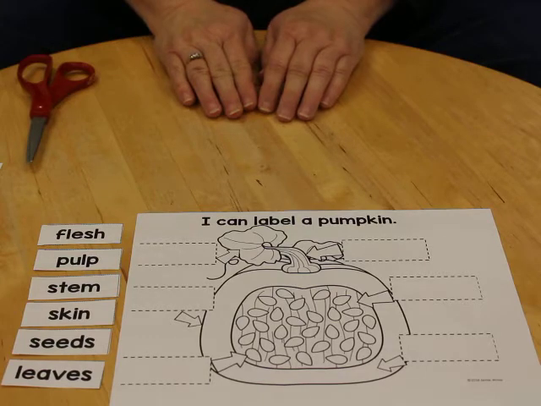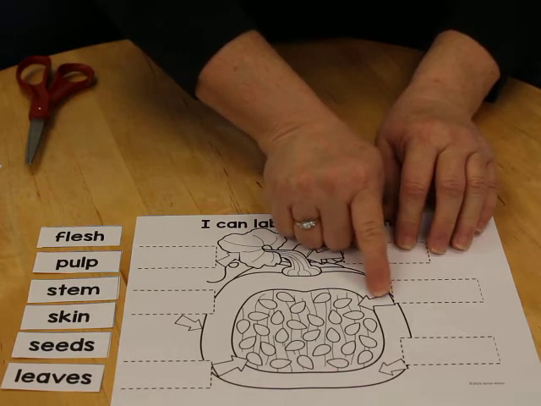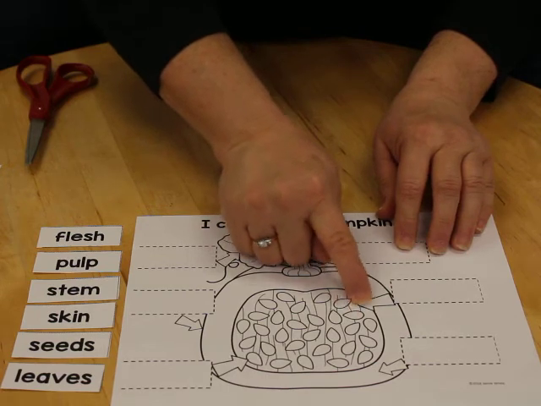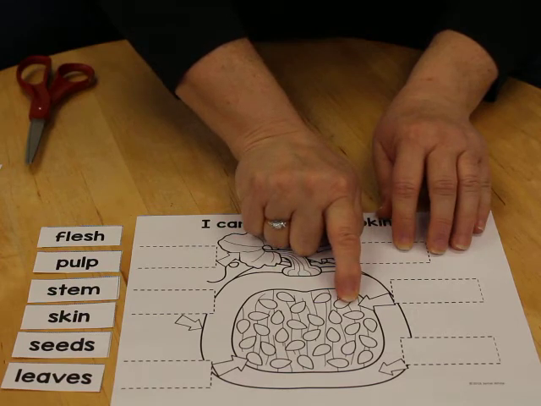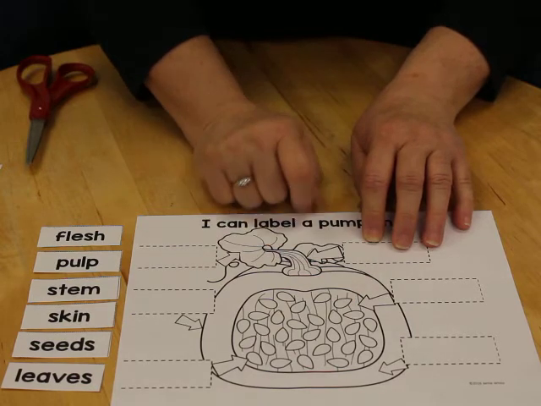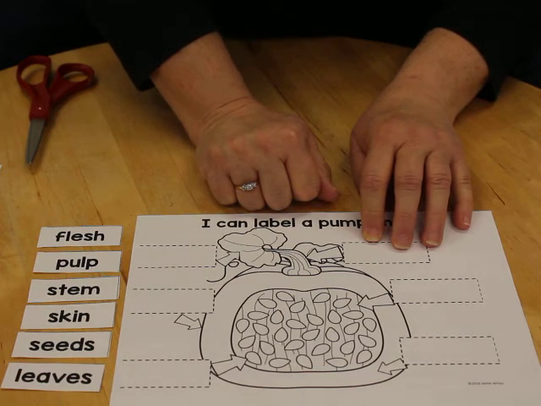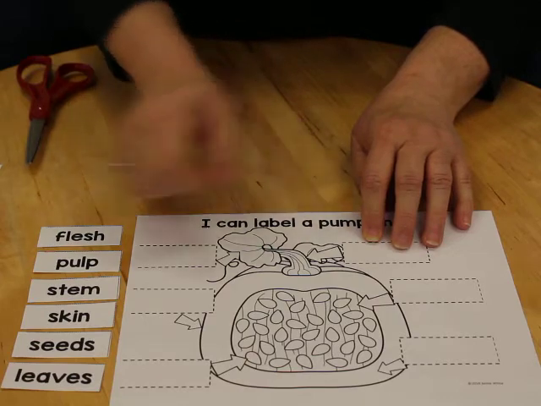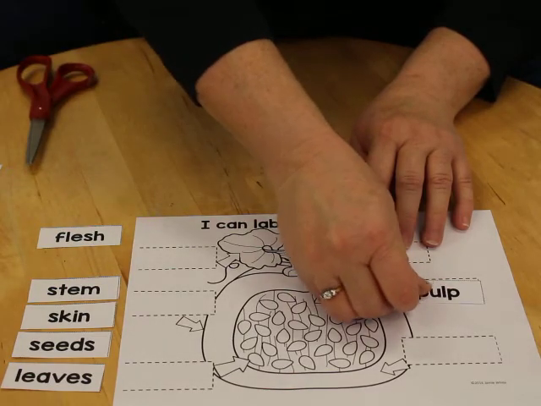Now, I'm going to show you this one. There's a little arrow that's pointing just kind of in a space there. And that's the word that we need. The word we need for that is pulp. Now listen to that word, pulp. Pulp starts with our letter of the week P, but it also ends with our letter of the week P. Can you hear it in both places? Pulp. So we're looking for a word that starts with our letter P and ends with our letter P.